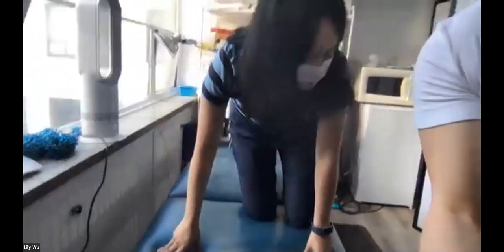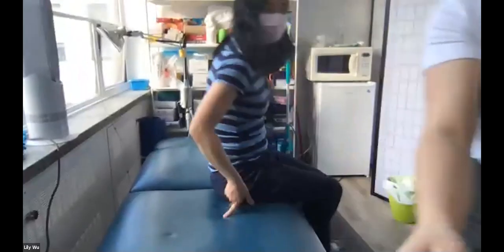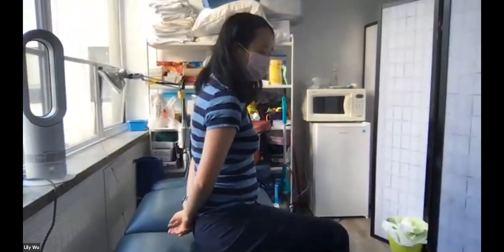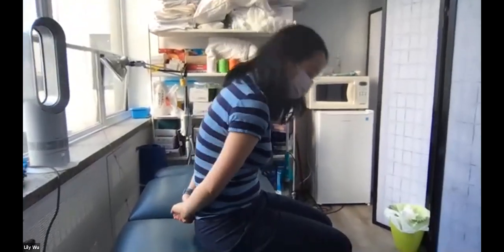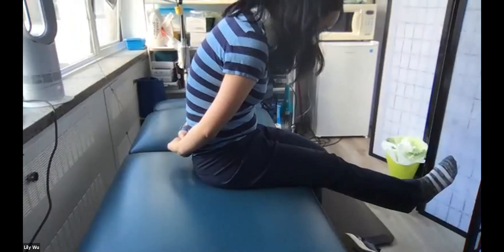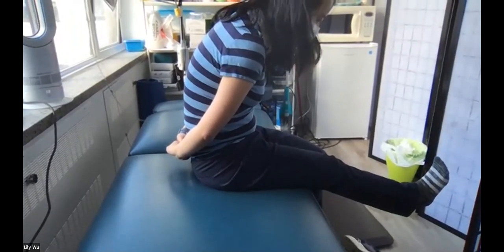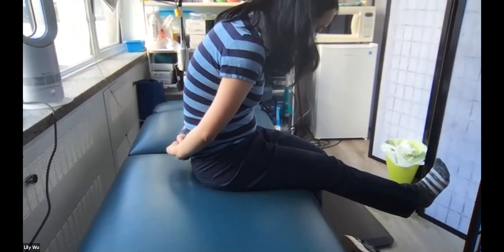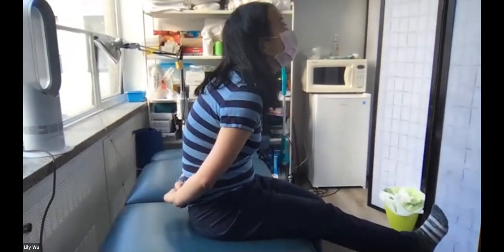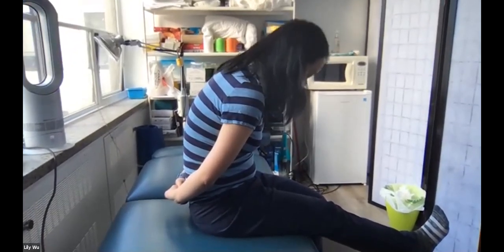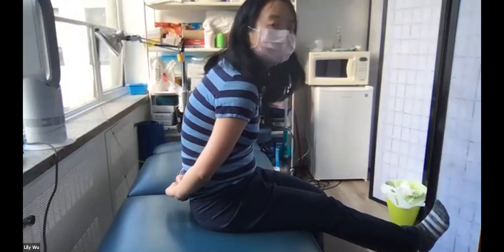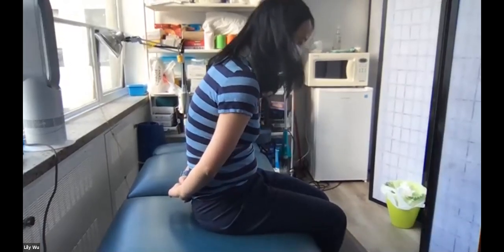And the last one is called the slump test. For the slump test, you'll be sitting on a chair. You can be on the couch. Have your hands behind your back, and then you're going to slouch over, make a little bit of a slouch. Then have your right knee straight and flex your toes towards your face. See if you have any pain. If so, bring your neck up and see if that makes it better. If you go down, you should feel worse, and when you bring it up, it should feel better. Perfect. And we'll do the other side.